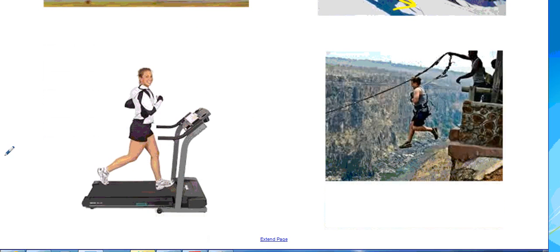Next we have the runner on the treadmill. This runner, as she just moves stationary and in a horizontal direction on her treadmill, has no slope, or a slope of 0. And finally, we have the bungee jumper who is about to take a fall vertically straight down off the cliff. This is an example of undefined slope.